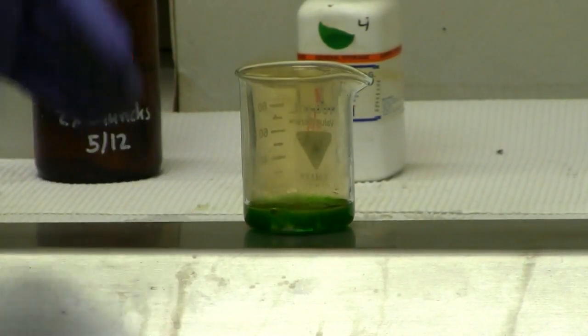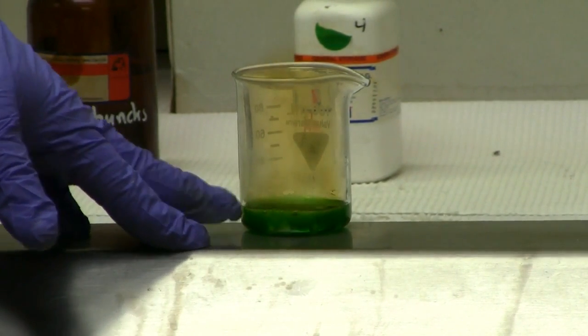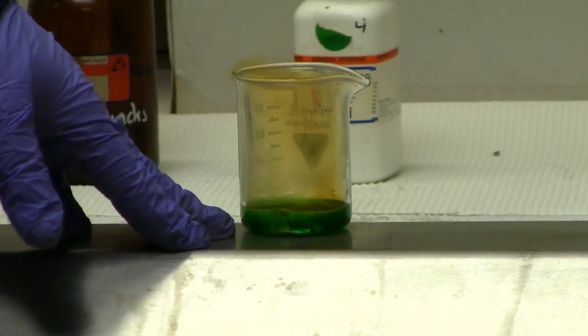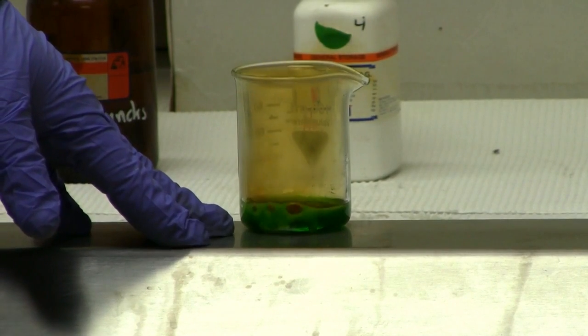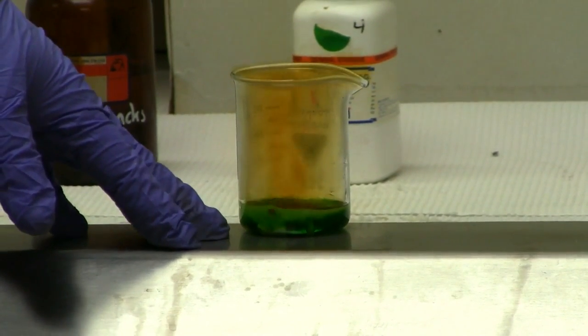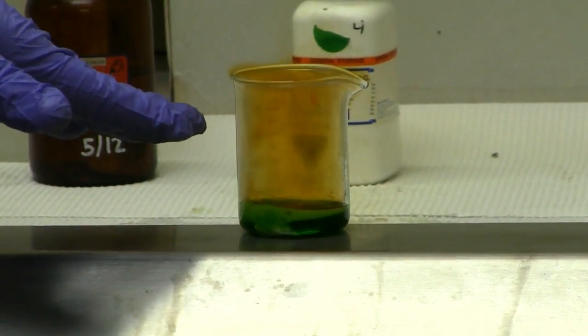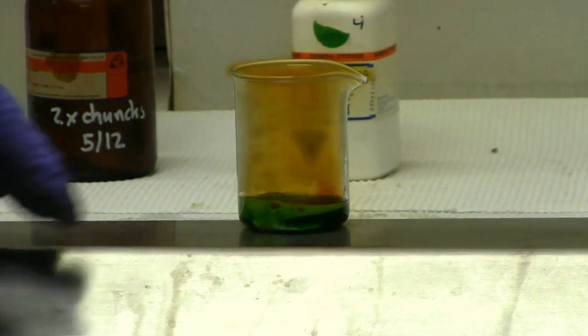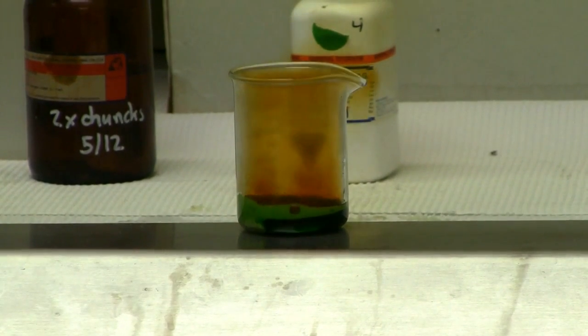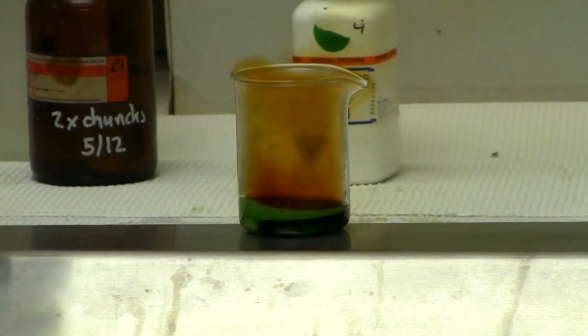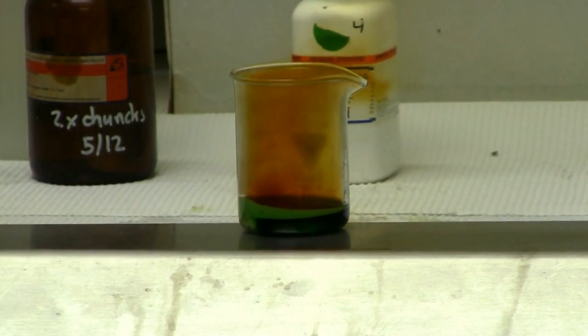So what's going on here, the green stuff down there is your copper nitrate solution that's being produced. It'll actually turn a blue when it's complete. Nice pretty blue. And then the stuff up here is the nitrogen dioxide gas. Now this is an acid gas. It is hazardous. It is deadly in high enough concentrations.